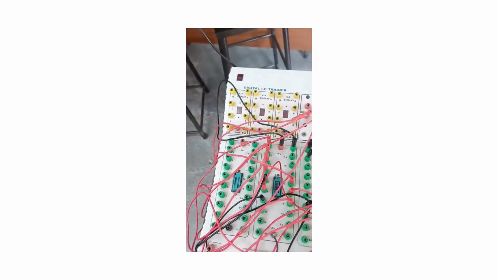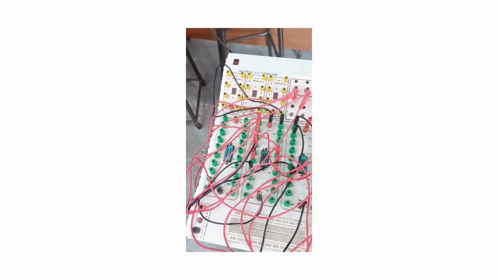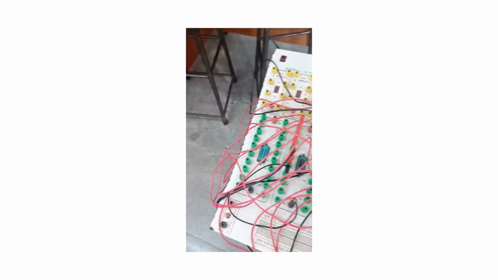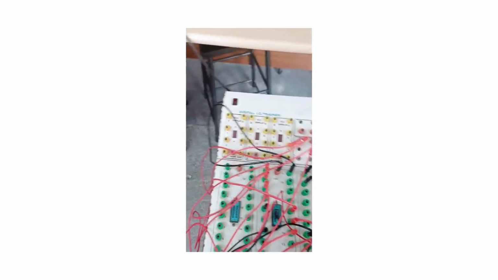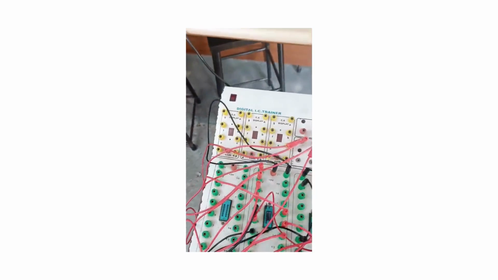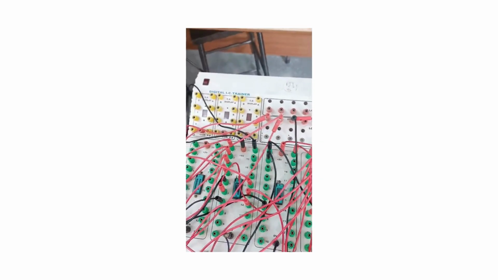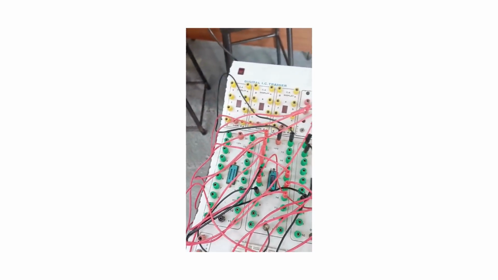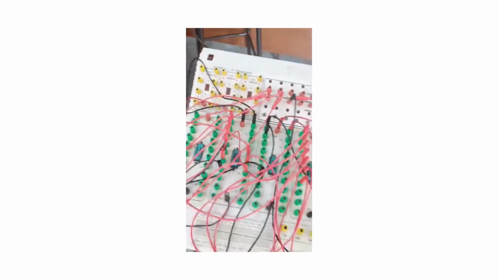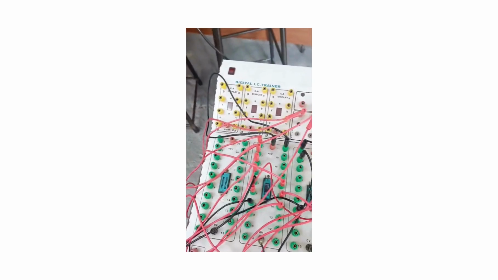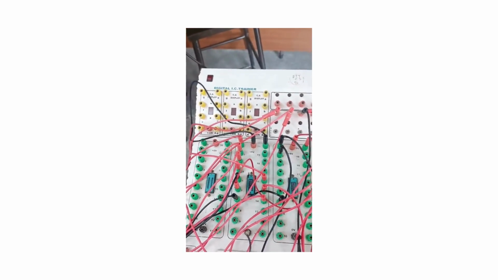According to the circuit diagram shown earlier, the circuit has been rigged up using the available patch cords, and we have used the ICs 7404 as a NOT gate, 7432 as a 2-input OR gate, and 7408 for the realization of the 2-input AND gate. And also the truth table for this circuit was shown.